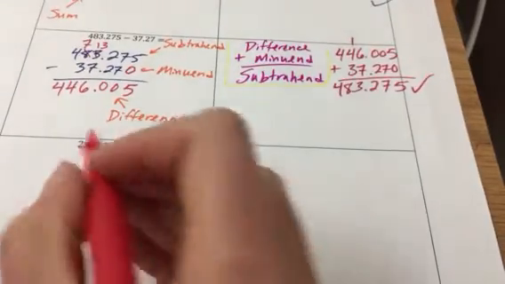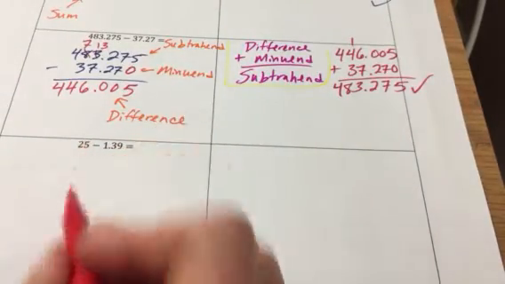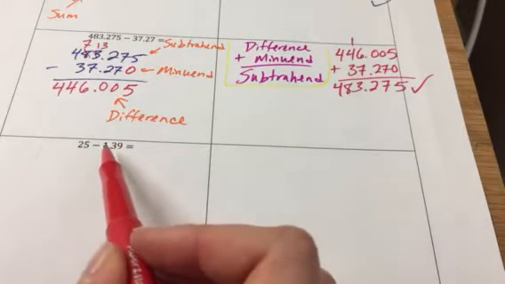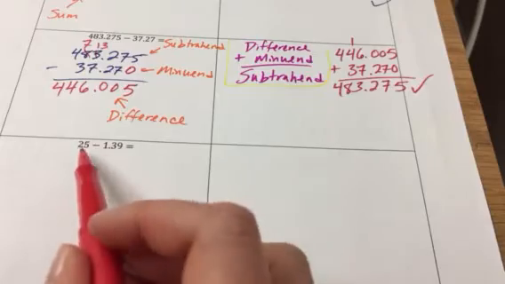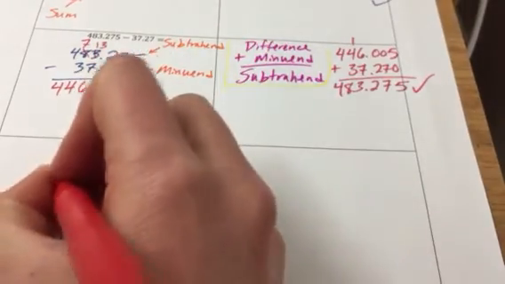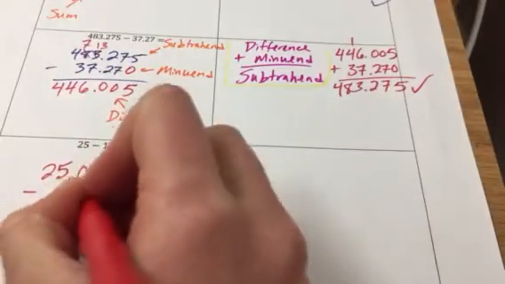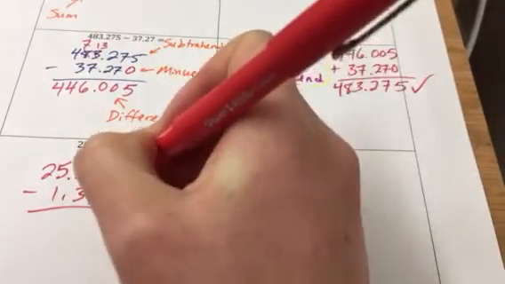The last one I'll work through together with you. Now, this doesn't have a decimal. Was that a typo? Absolutely not. Think about this as money. That's $25 minus $1.39. We can absolutely do that. Kids get thrown off when they don't see a decimal. Just add a decimal and some zeros. We're going to subtract, okay?